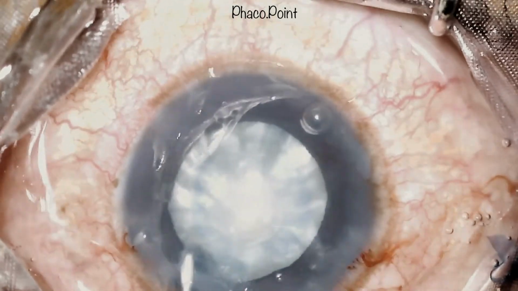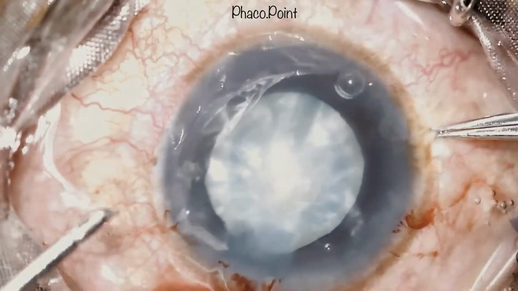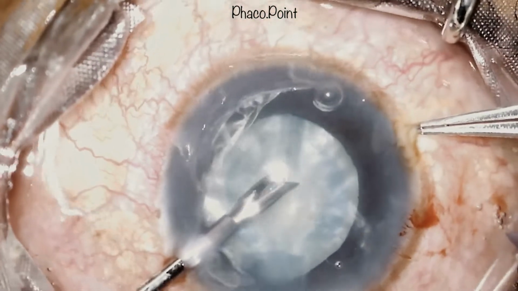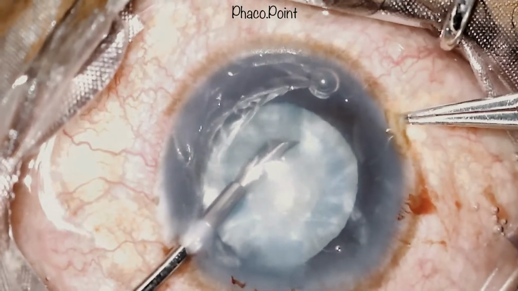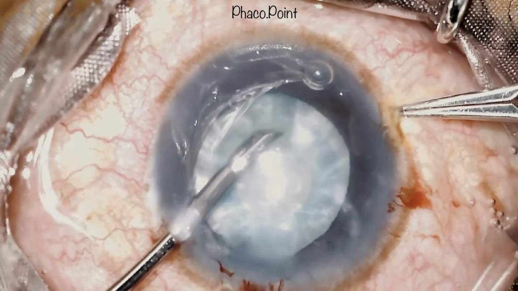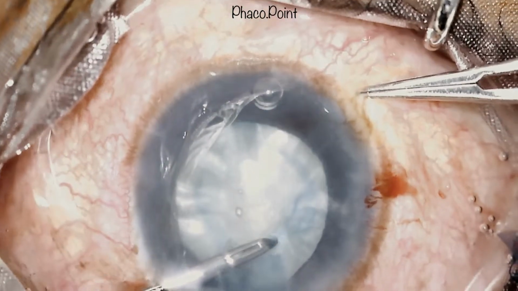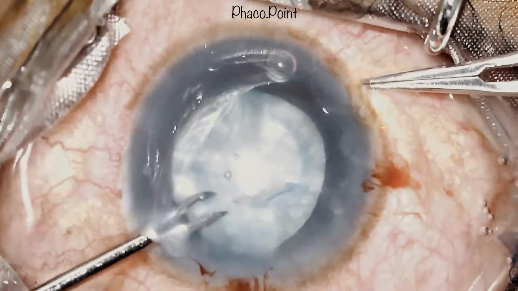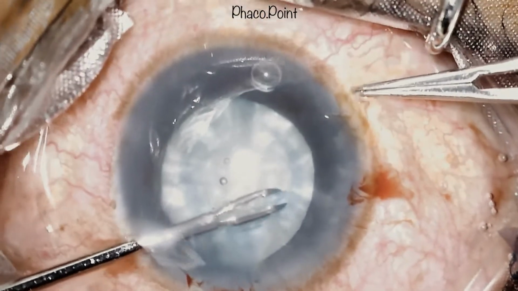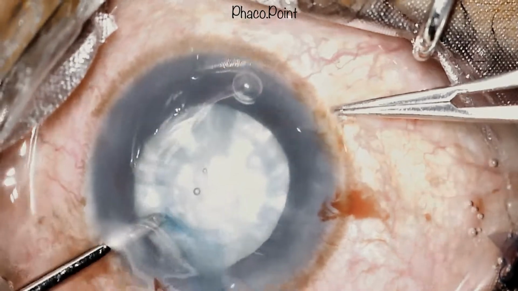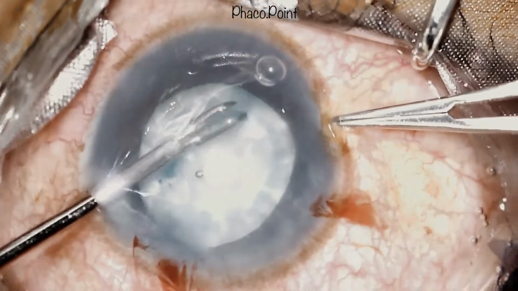After creating a nick in the smaller rhexis, in order to enlarge it, I need to introduce a pair of intraocular forceps. Now remember that what's different in this case is the fact that your working space is less, coupled with limited visibility. This may be a slightly challenging maneuver. Make sure that you do not endanger the corneal endothelium whilst doing this step.